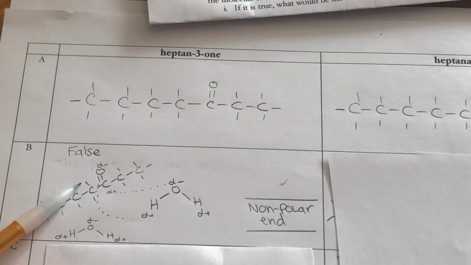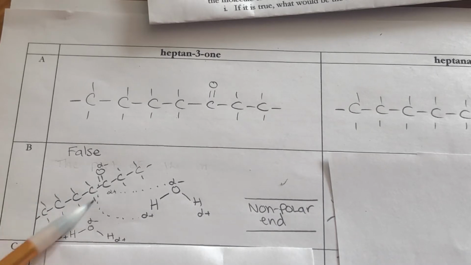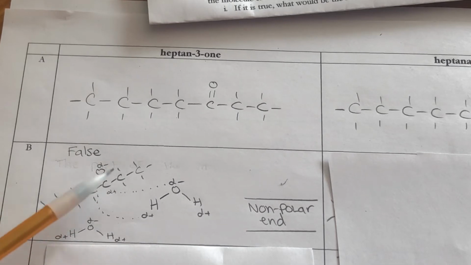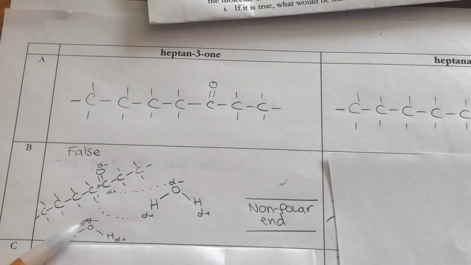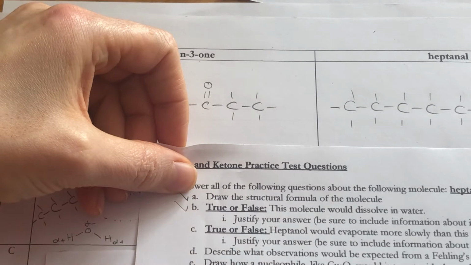But the rest of the molecule does not have any difference in electronegativity, because these are just carbons and hydrogens. So this has a very, very long non-polar end. The hydrogen and the oxygen of water are not going to be able to interact with this long molecule. So the answer for number 1B would be considered to be false.